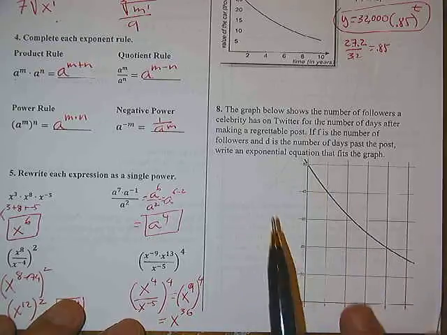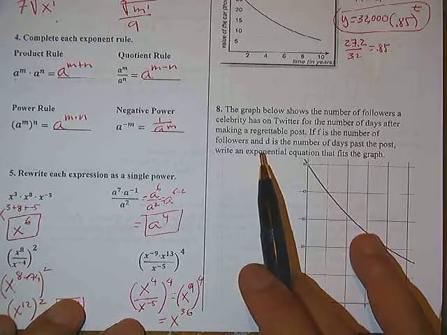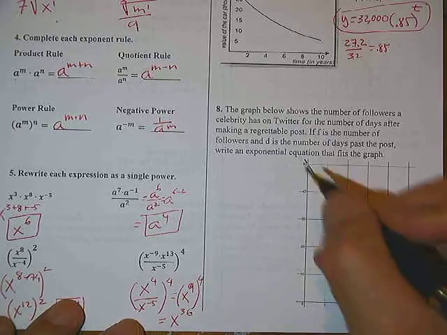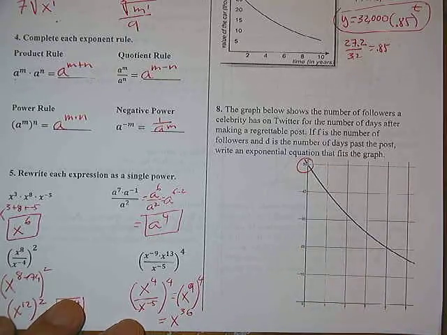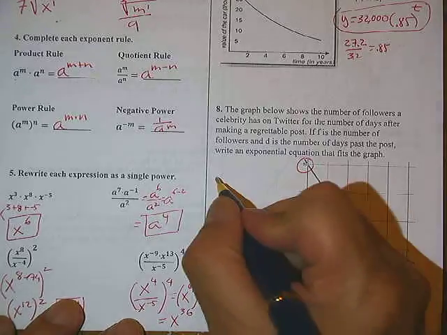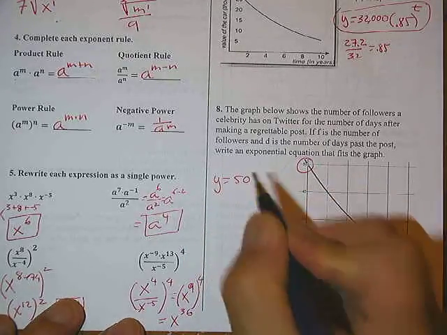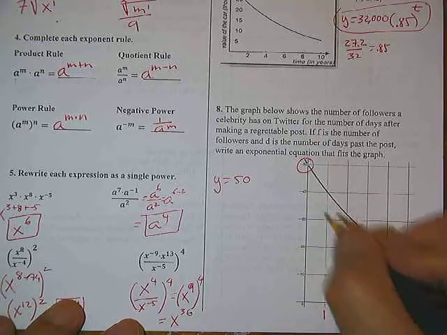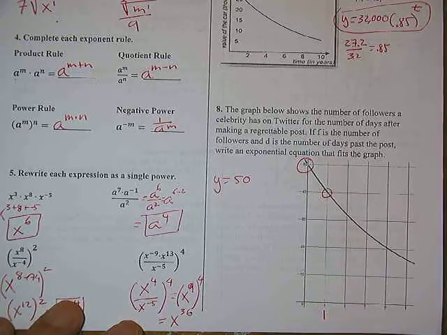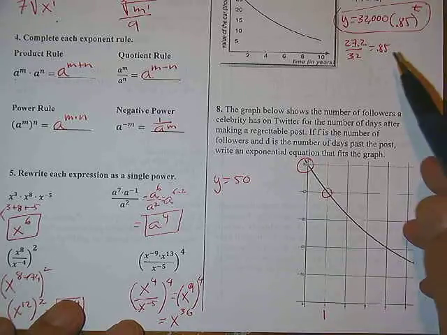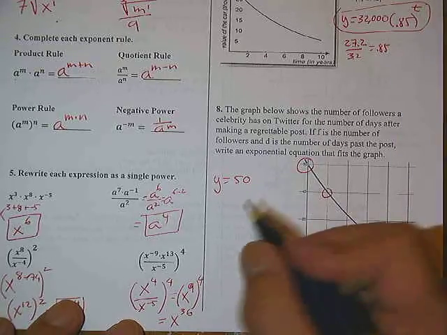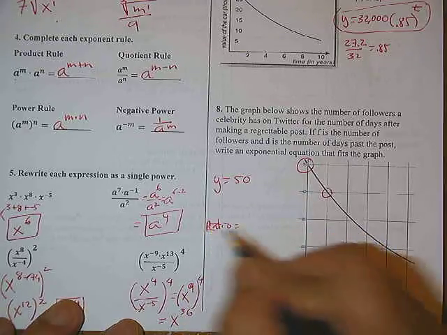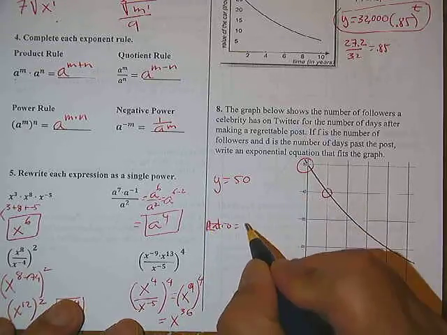All right, so number 8. Number 8 says, what does it say? It says, the graph below shows the number of followers a celebrity has on Twitter for a number of days after making a regrettable post. If F is the number of followers and D is the number of days past the post, write an exponential function. Now that, what is that? That's 50. So the guy starts out with 50. Now, this is a day later. It's at right here. That's 40.